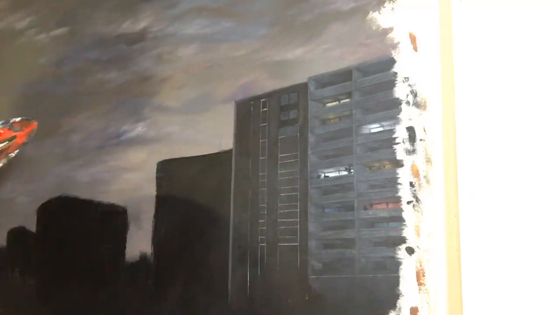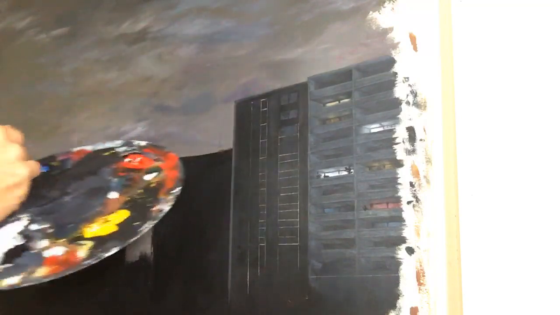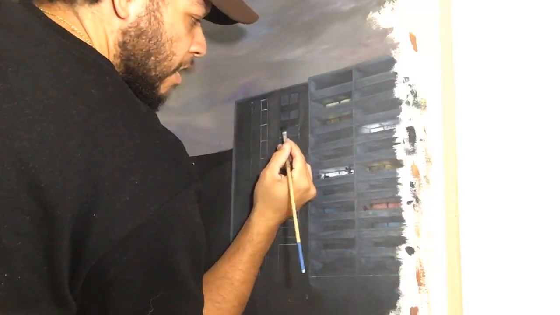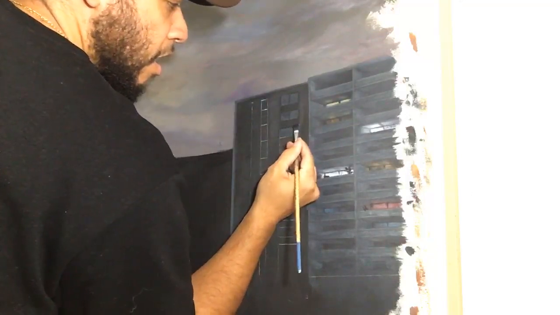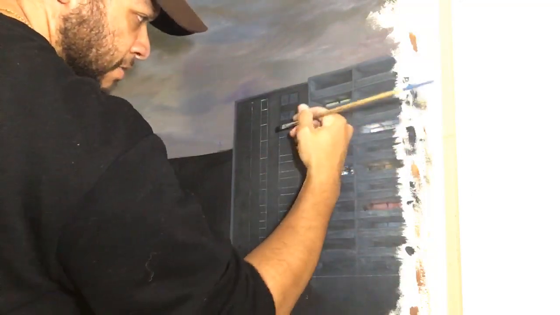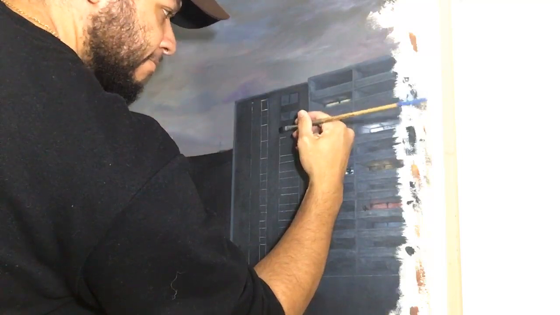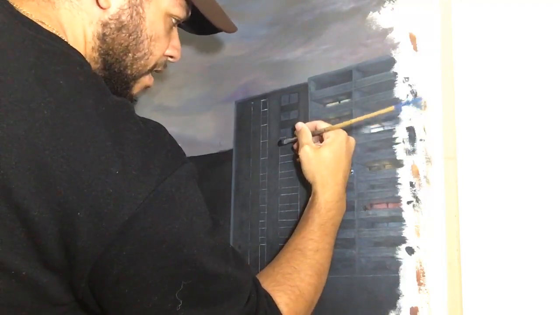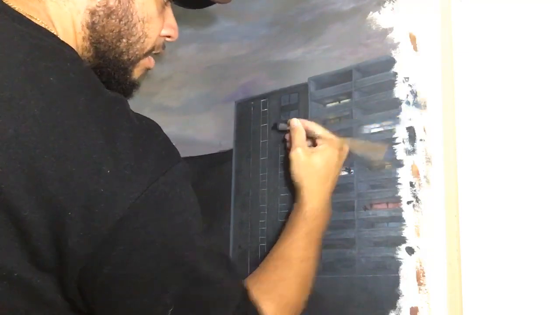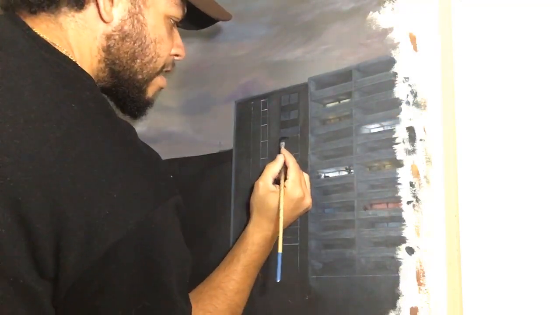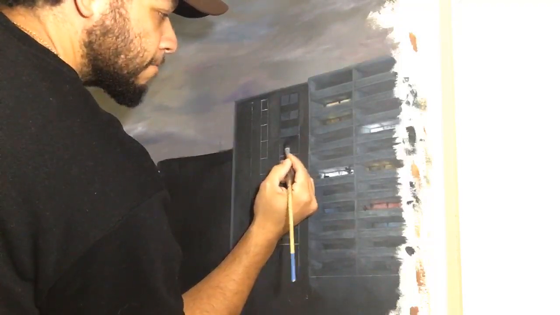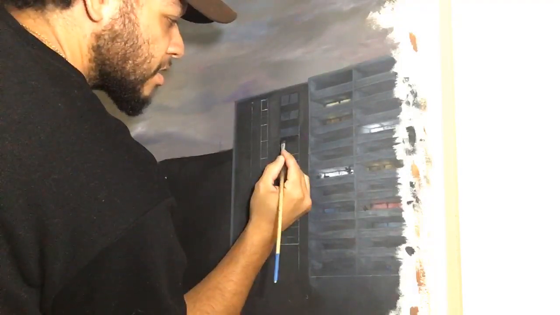Okay, and now we're gonna put in the black outline for the framing of the window. Just like so.